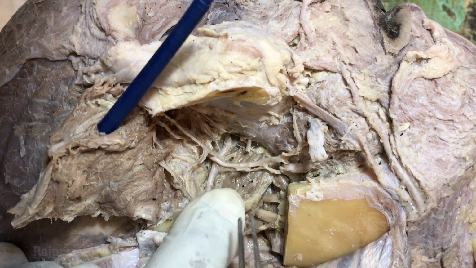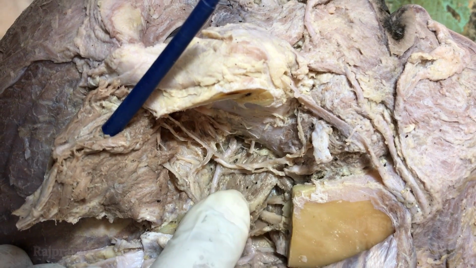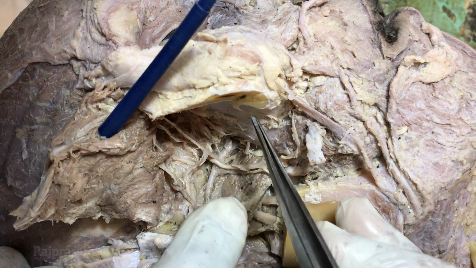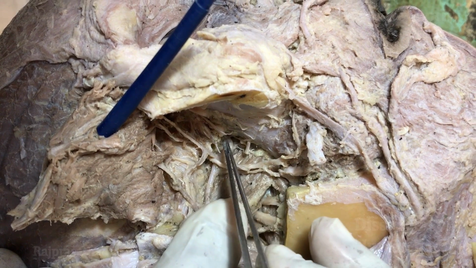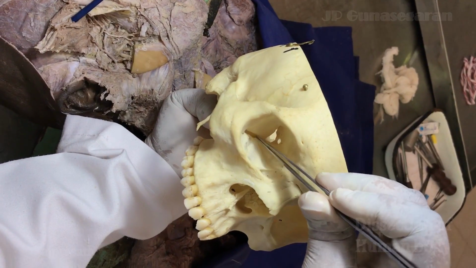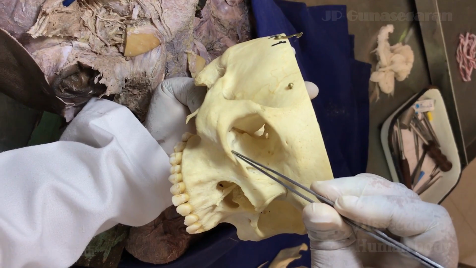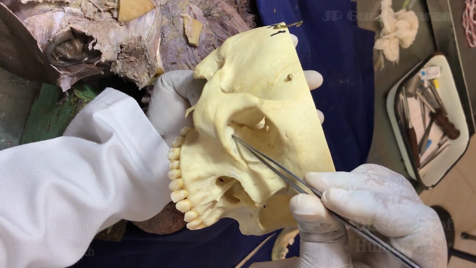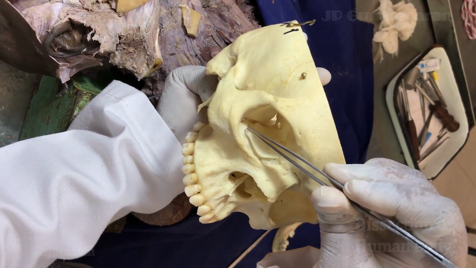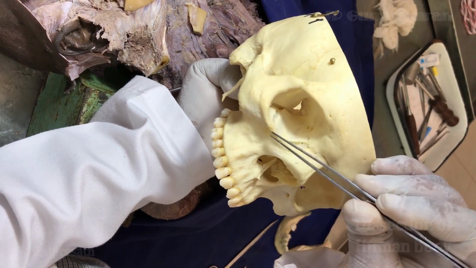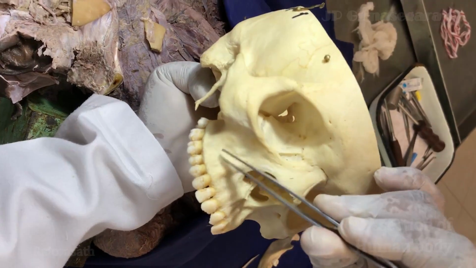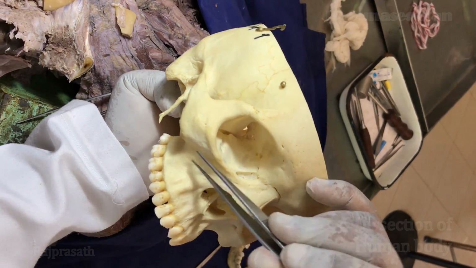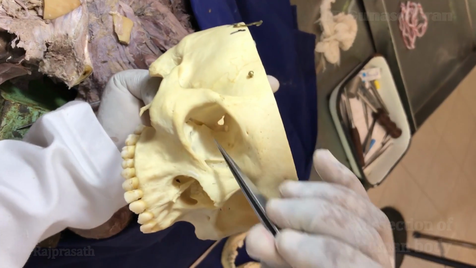The infraorbital artery, if you trace it forwards, runs forwards and enters the orbit through the inferior orbital fissure and lies in the infraorbital groove and infraorbital canal. And it gives off an important branch as it runs in the groove and canal, that is the anterior superior alveolar artery, which supplies the incisor teeth and canine and also part of the mucous membrane of the maxillary sinus.